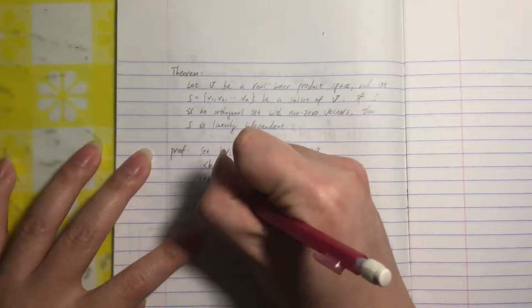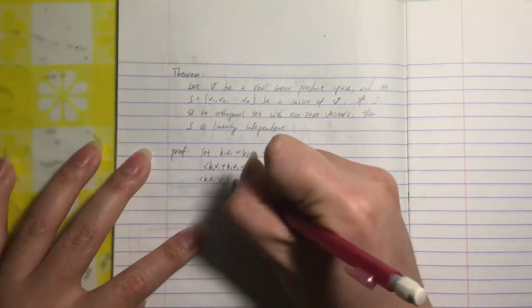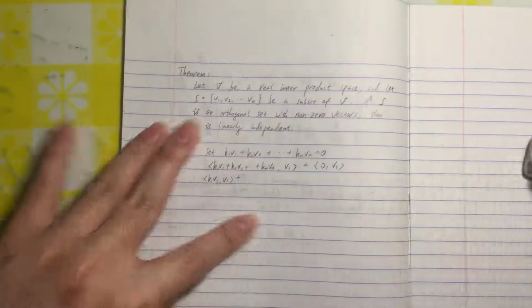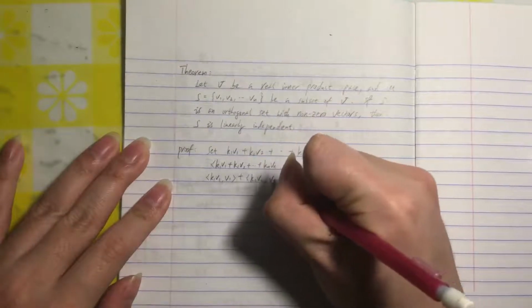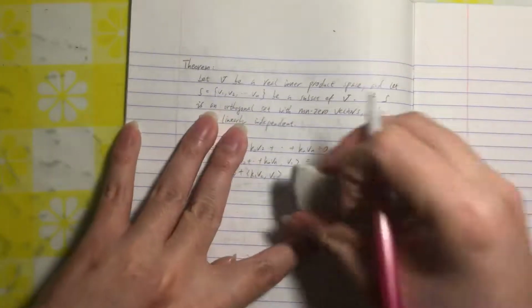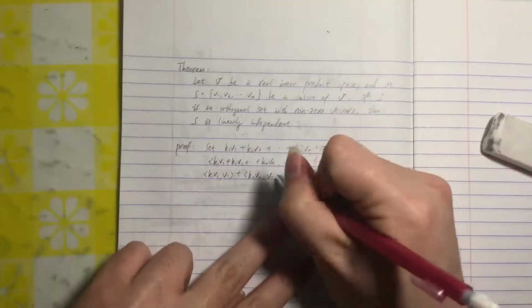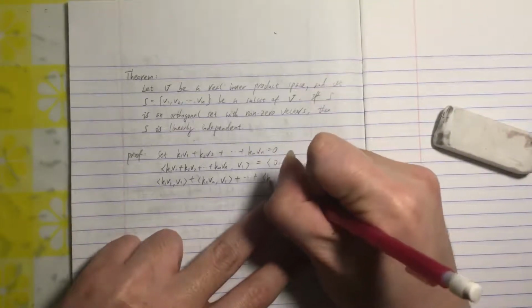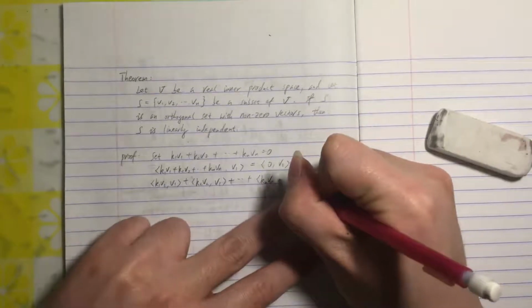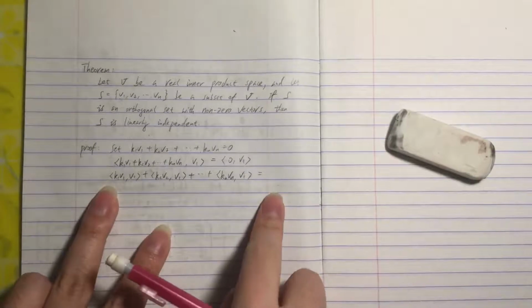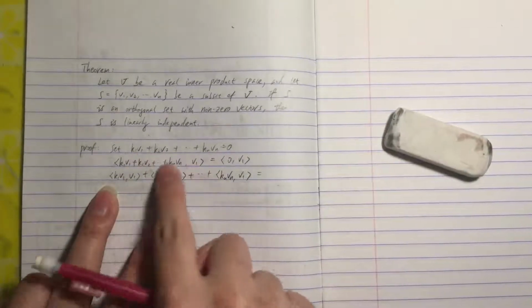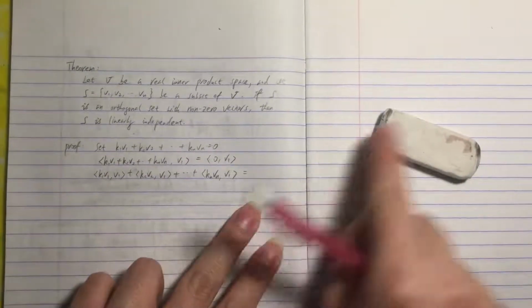So I get k1 v1 comma v1 plus k2 v2 comma v1 plus ... plus kn vn comma v1. That's the left side. I distribute v1 to each term in the first vector. Now what's the right side?